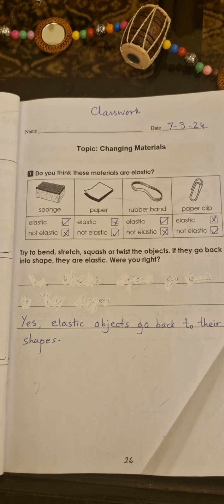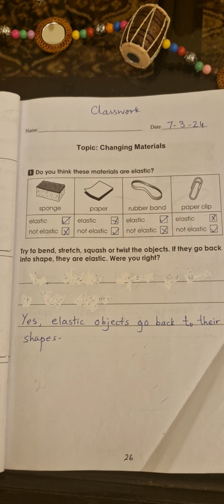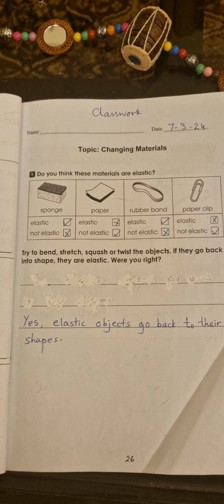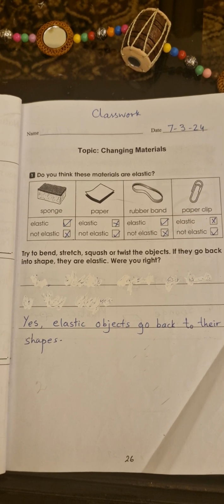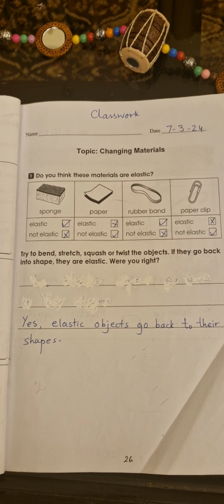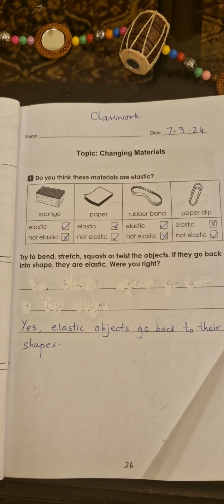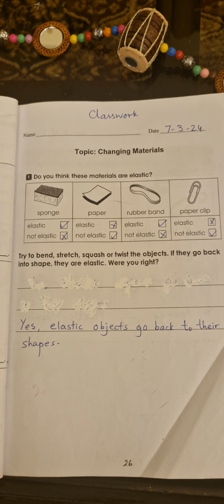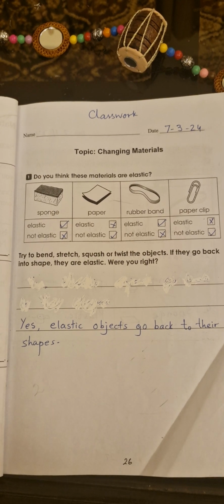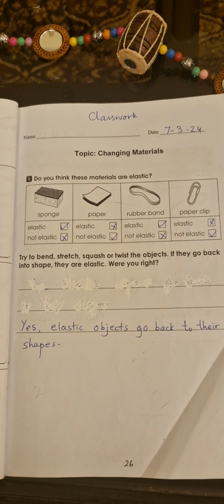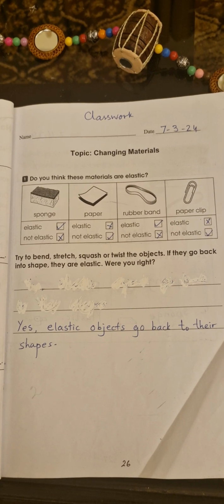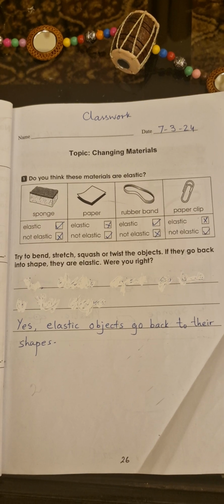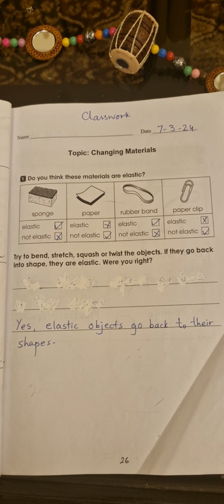And before I start our today's third lecture, I would like you to keep your copies, books and stationery items with you so that you may do the assignment once we are finished with this lesson. Thank you. So girls and boys, we were talking about the materials.